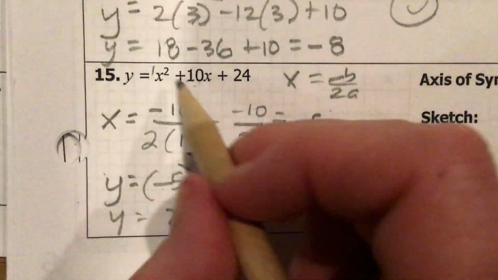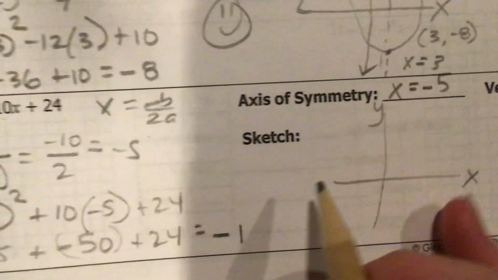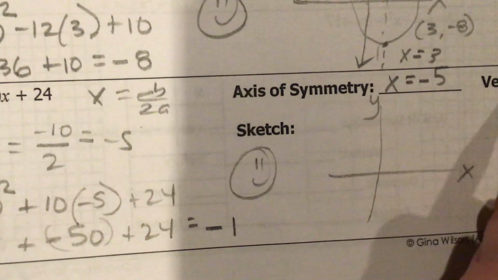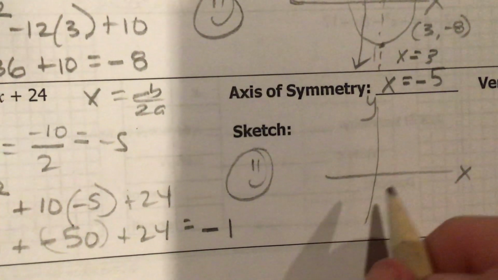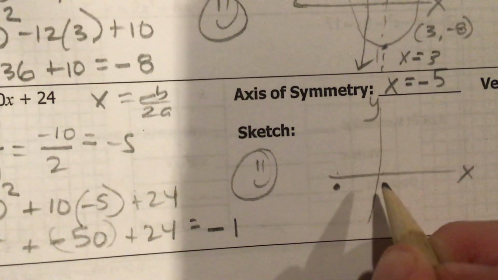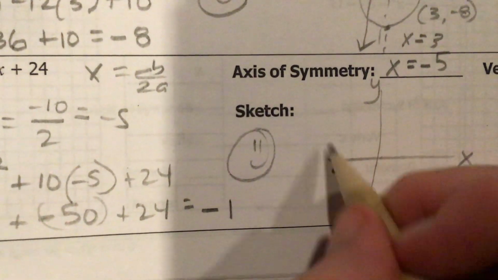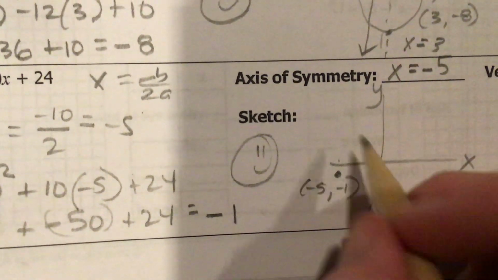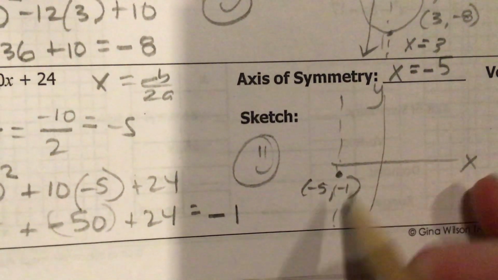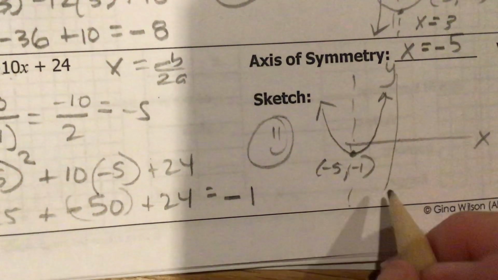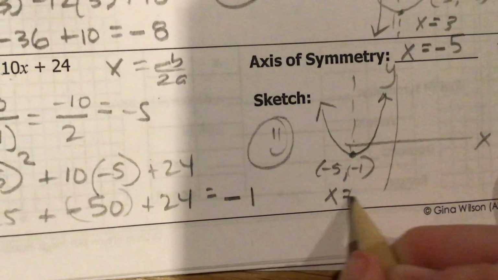So first of all, if I go back to my original equation, it looks like I have a positive coefficient, so this parabola will open up. And let's go ahead and look for my vertex, which is x is about negative 5, and then down 1. So here's where our point's going to be about. That's going to be our vertex at negative 5, negative 1. And there is going to be my axis of symmetry, and there is my parabola opening up to the world and rejoicing. x is negative 5.